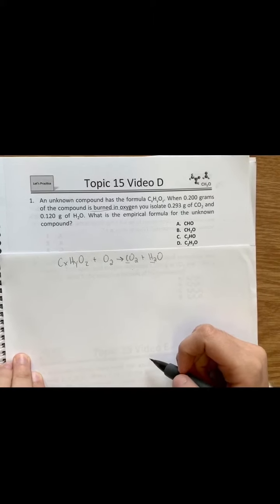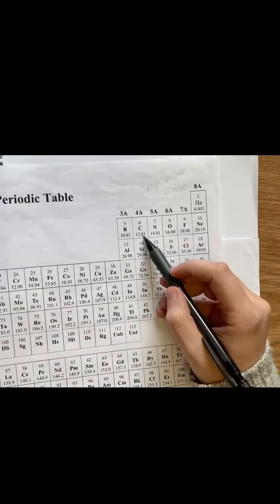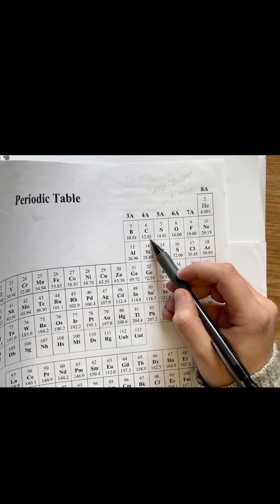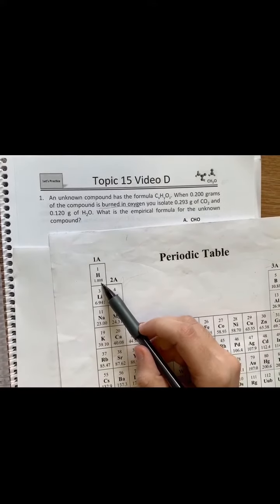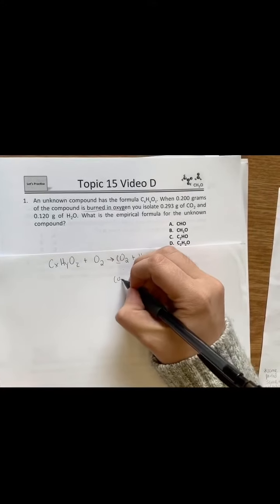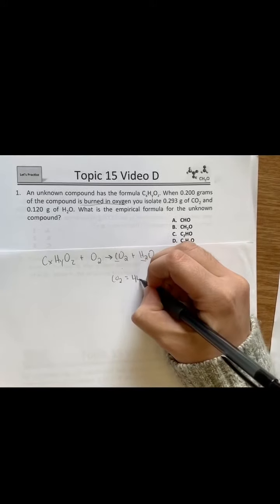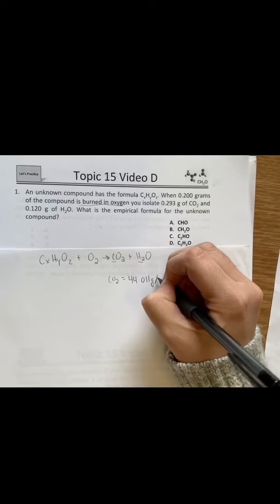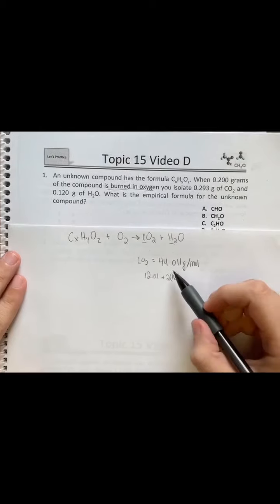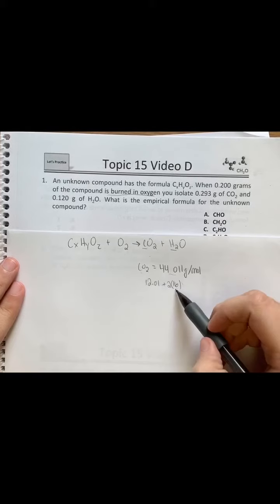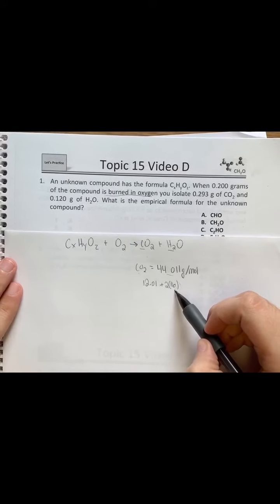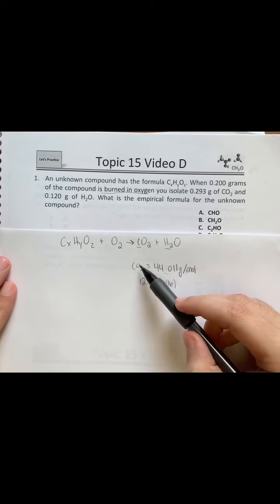We will begin there. Carbon's molar mass is 12.01 grams per mole, which can be found in the periodic table right here. And hydrogen's molar mass is 1.008, which can be found over here. The overall molar mass of CO2 is equal to 44.011 grams per mole. We get this number, the molar mass, by adding 12.01, the mass of carbon, plus the mass of oxygen, which is 16 times 2, because it's O2.